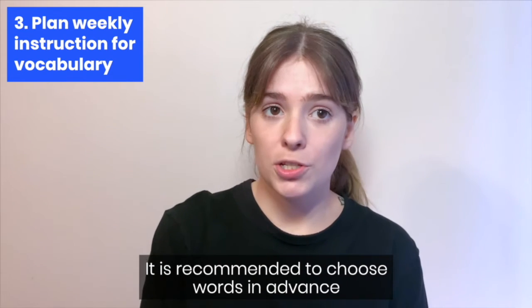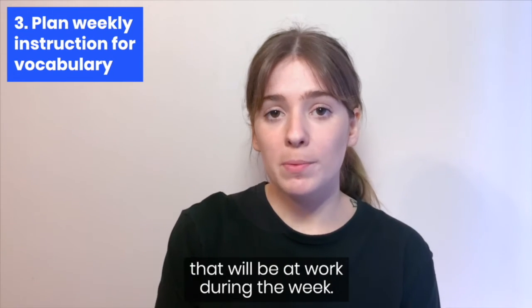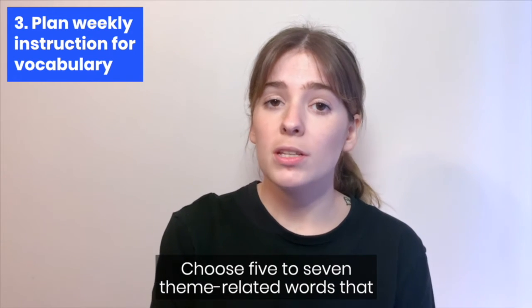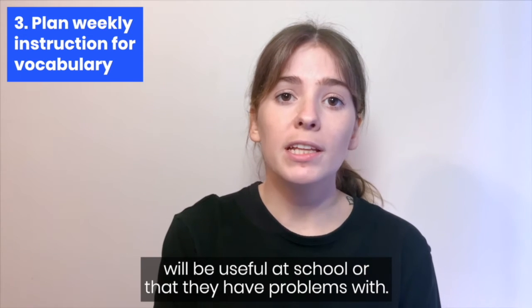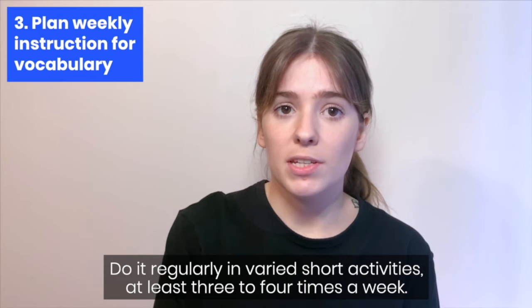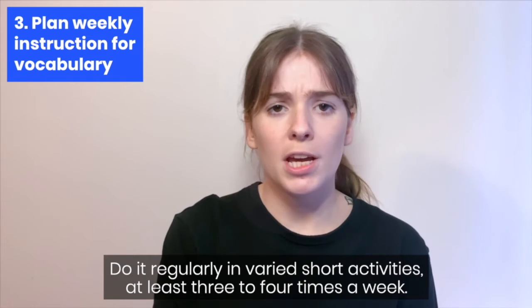It is recommended to choose words in advance that will be at work during the week. Choose 5 to 7 theme-related words that will be useful at school or that they have problems with. Do it regularly in varied short activities, at least 3 to 4 times a week.